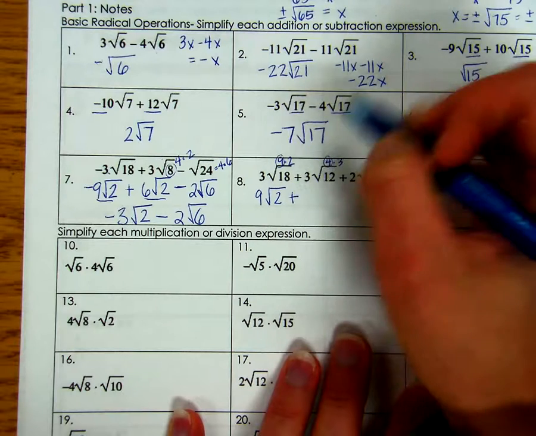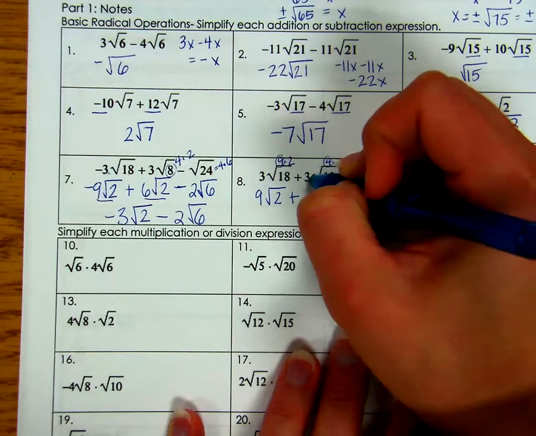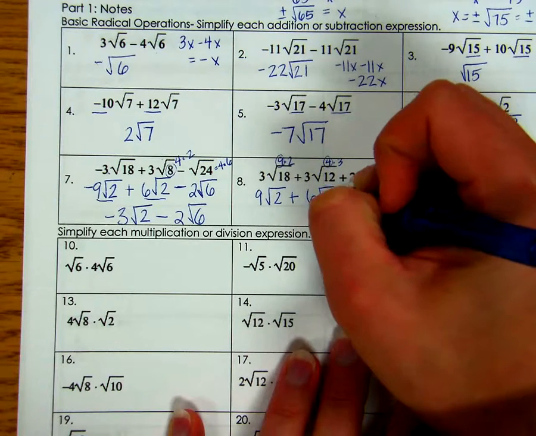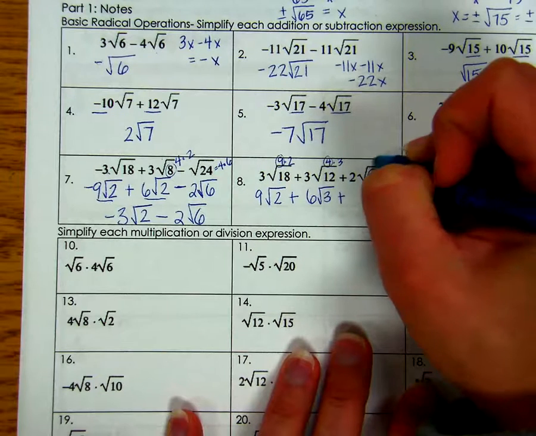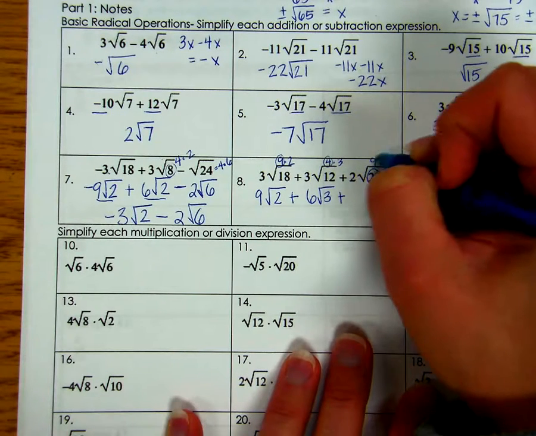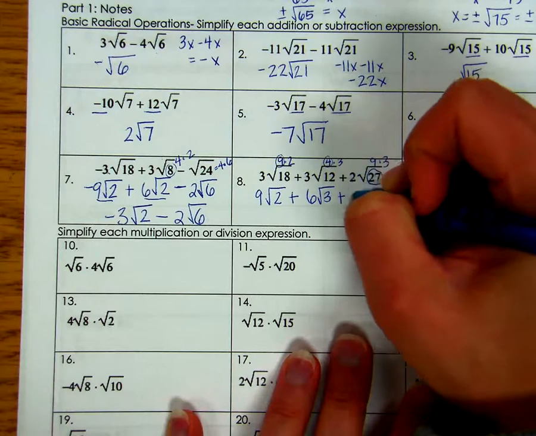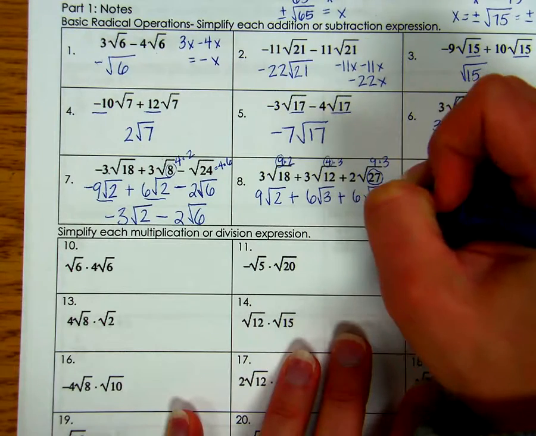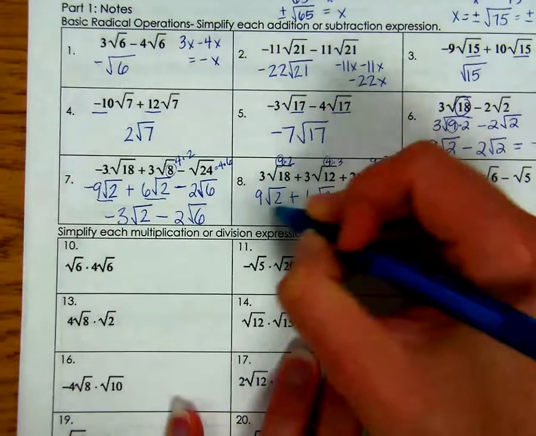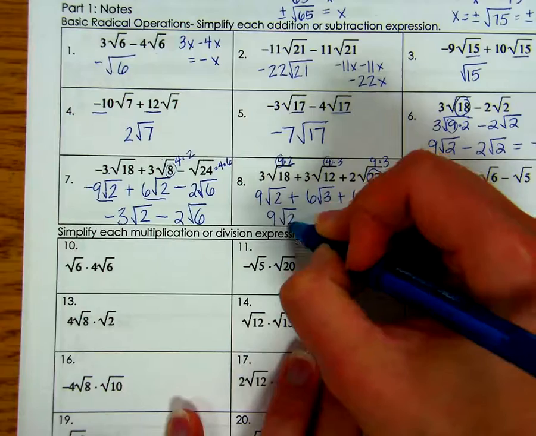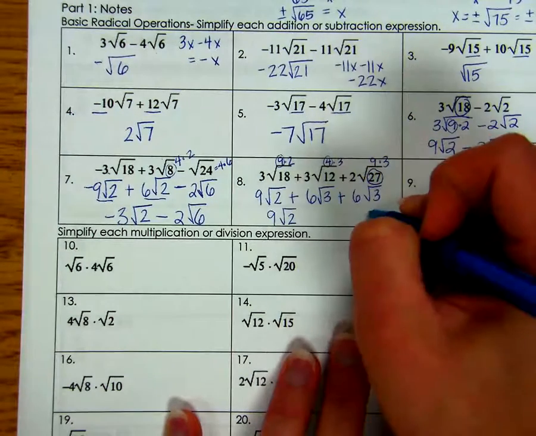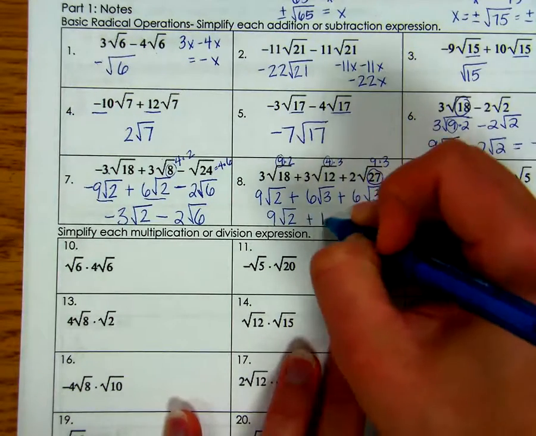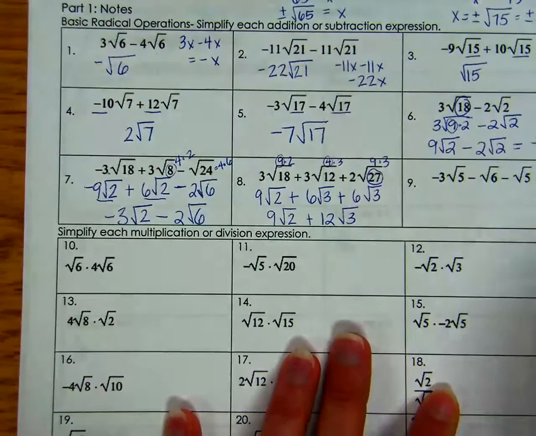When I pull it out of the radical, it's 2. 3 times 2 is 6 times the square root of what remains, 3, plus 27 is 9 times 3. Square root of 9 is 3. 2 times 3 is 6. Square root of 3. Can't do anything with this one because it's got the square root of 2 and neither of these terms have that. 6 square root of 3 plus 6 square root of 3 is 12 times the square root of 3.